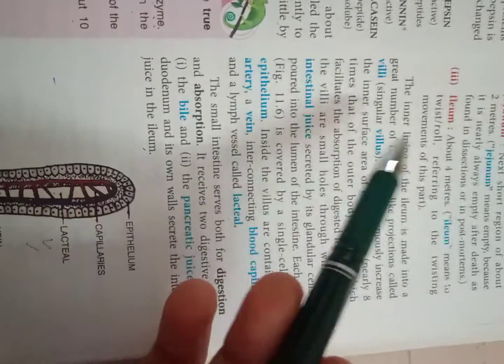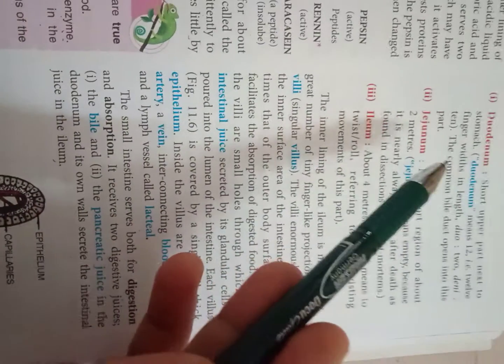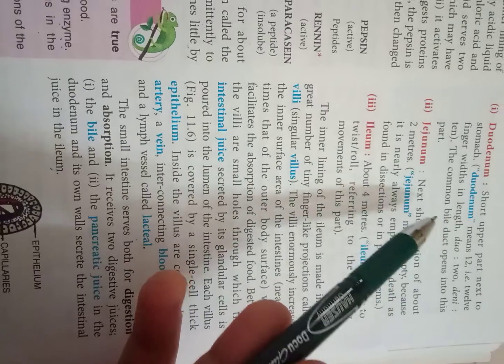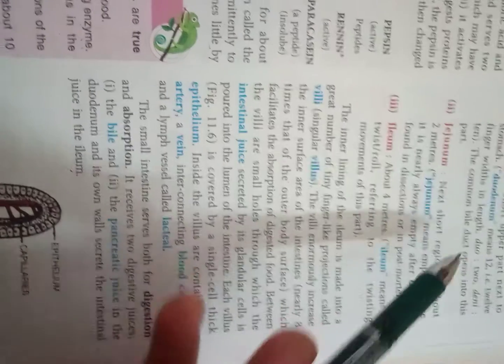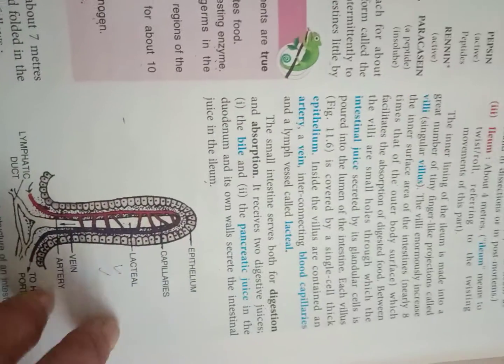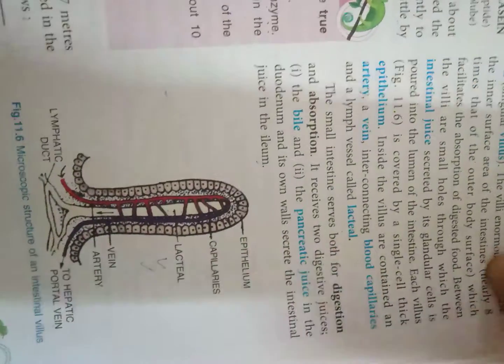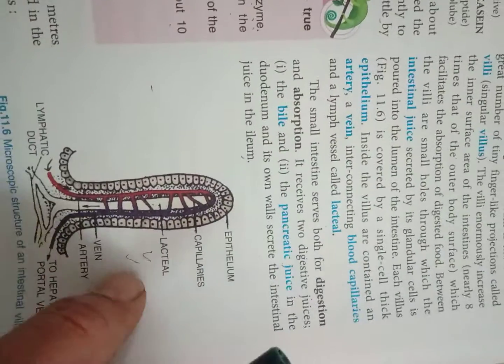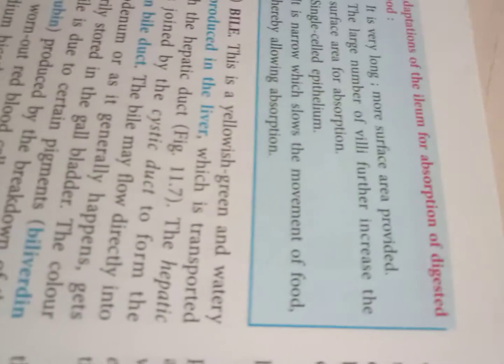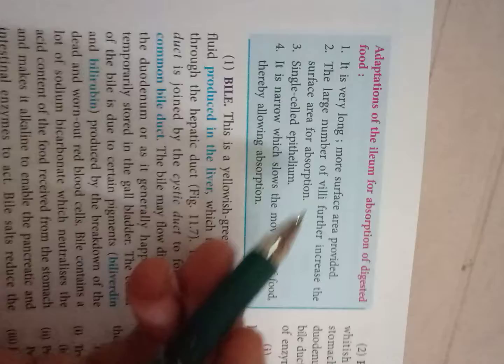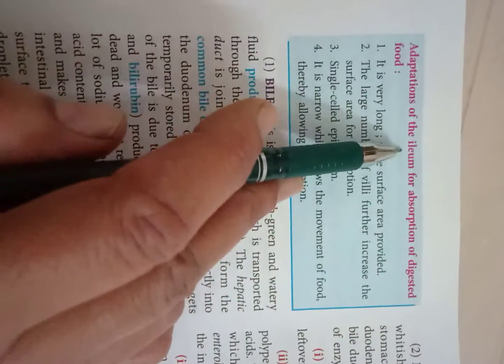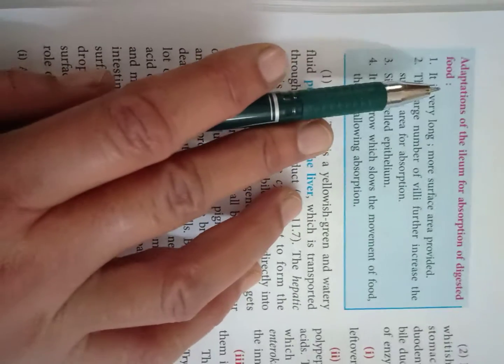Duodenum receives, they have told here, the common bile duct as well as pancreatic duct. Okay, common bile duct is having pancreatic duct junction there. The diagram I will show you. So this diagram, children, you have to make today. Very important. This question is being asked. This is coming in exam, 99% sure.